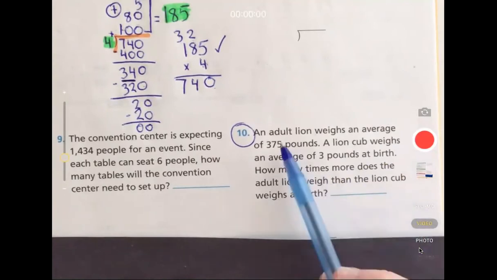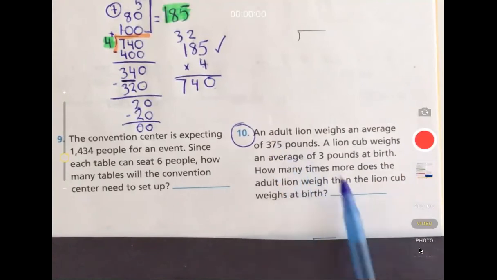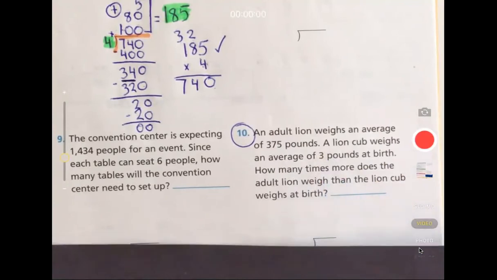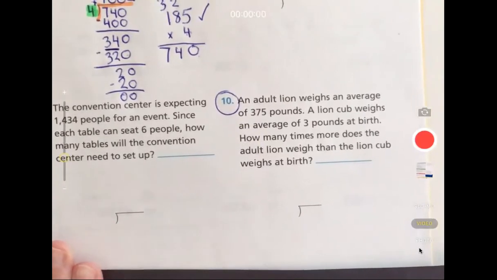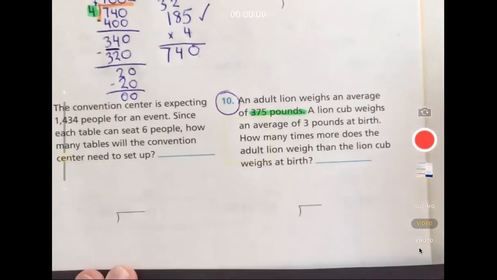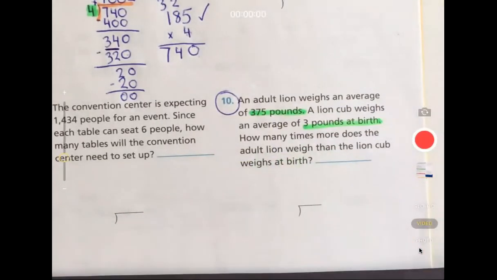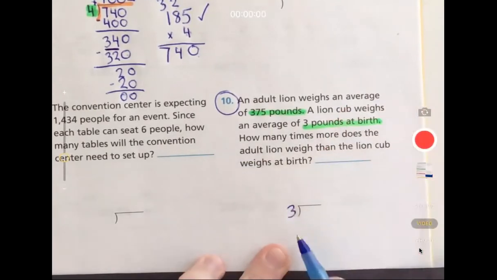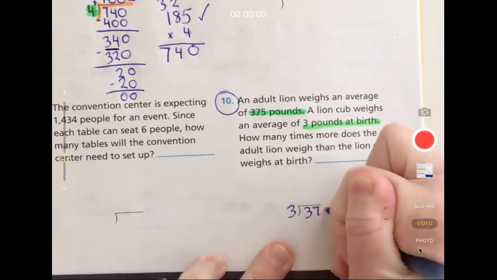Okay, so we've got a total amount. This is our quotient, total of the adult. And then we have how much one weighs at birth. So we're trying to see how many times more. Okay. Got my quotient, 375 pounds, and then 3 pounds at birth. So I'm trying to find out how many times more this adult weighs. Let's plug in what we know. 3, that's the size of 1, right? 1 group. Here's the total.